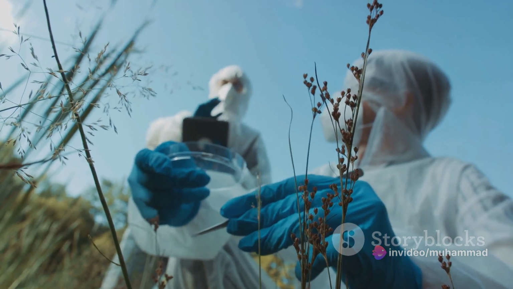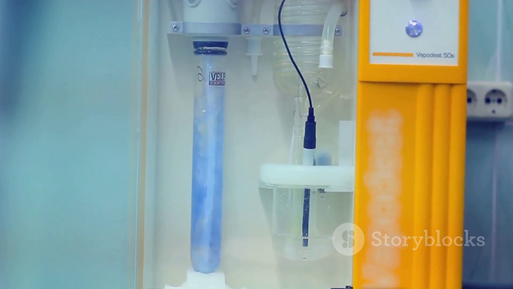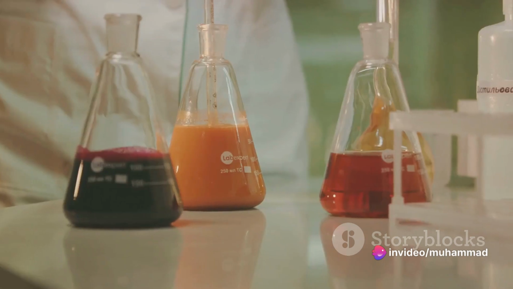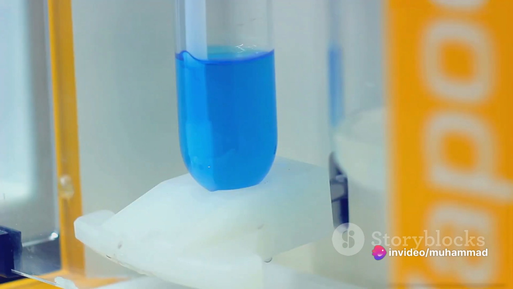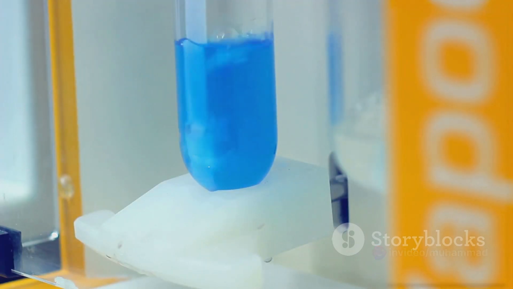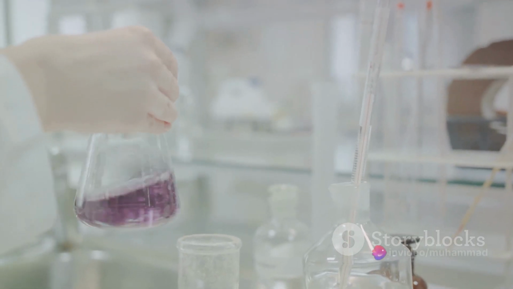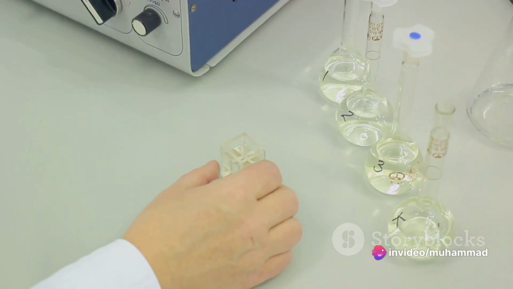Now, you might be wondering, what's the difference between liquid and gas chromatography? Well, the key difference lies in the state of the mobile phase. Liquid chromatography uses a liquid mobile phase, while gas chromatography uses a gas. This simple difference significantly affects the types of samples they can analyze. For instance, gas chromatography is not suitable for large or thermally unstable compounds, which liquid chromatography handles very well.